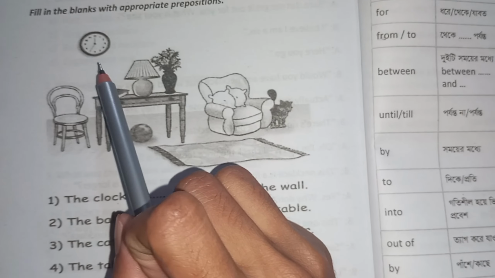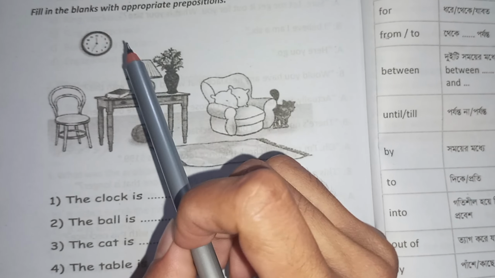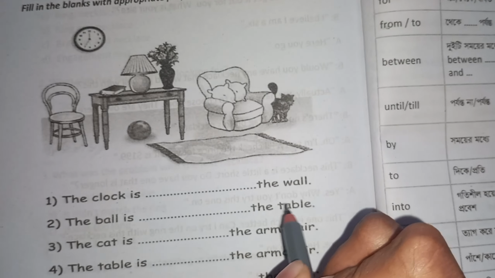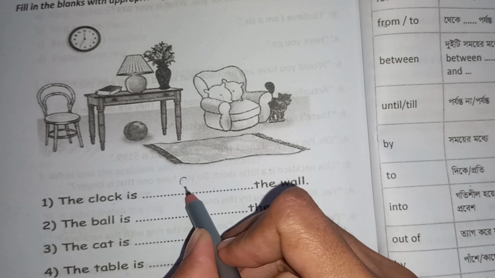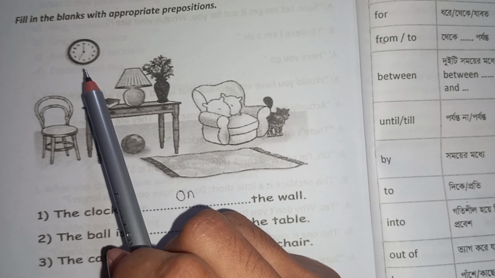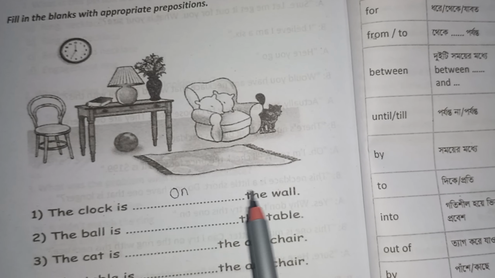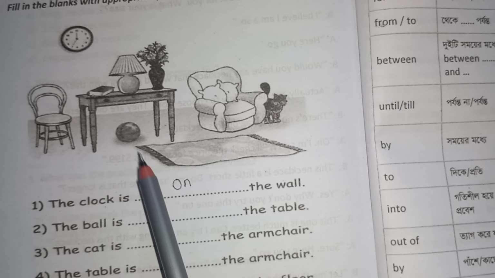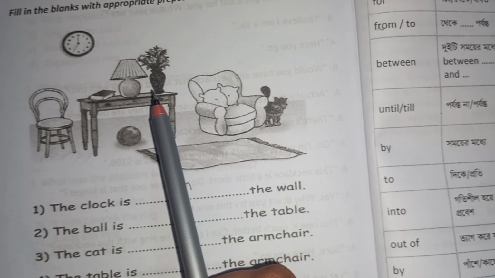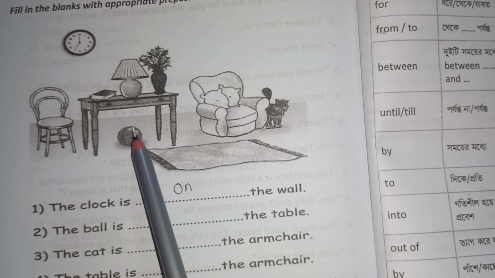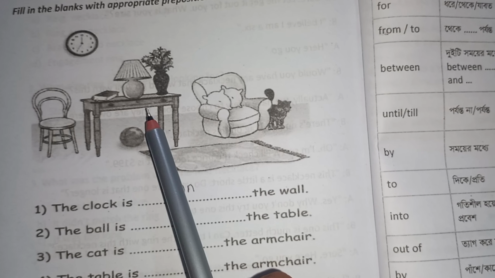1. The clock is on the wall. 2. The ball is under the table.